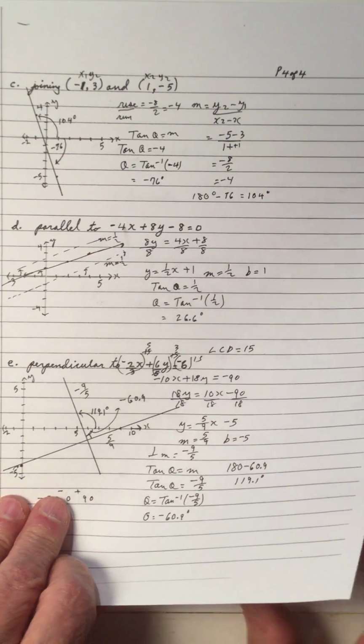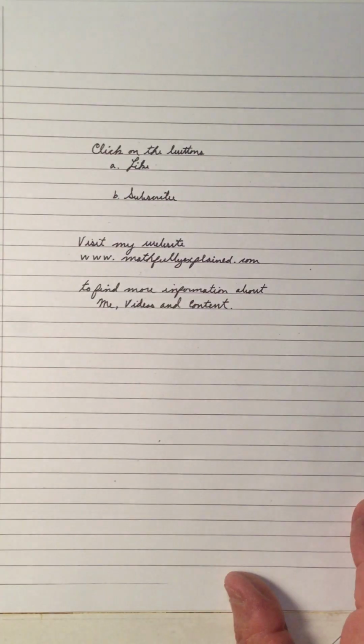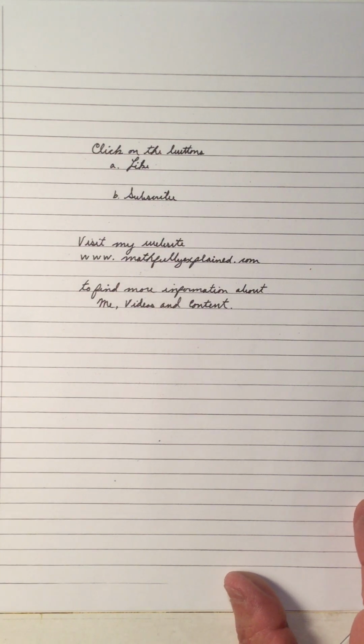So the angle of inclination of a line, hopefully that will explain it to you with many examples.